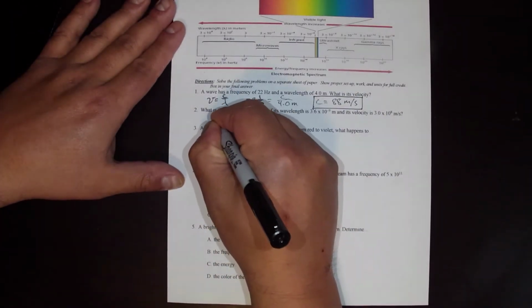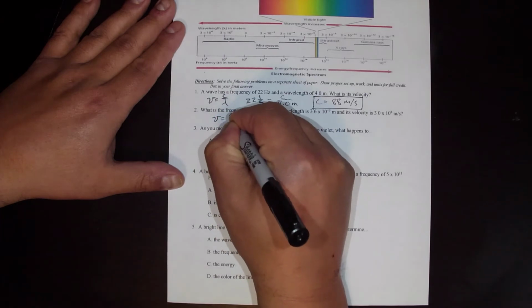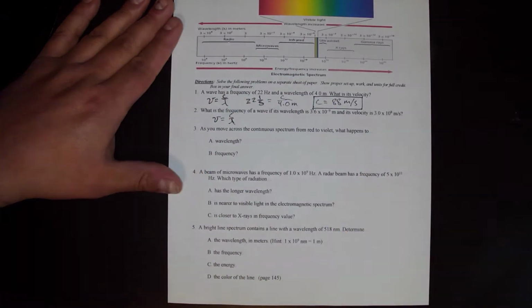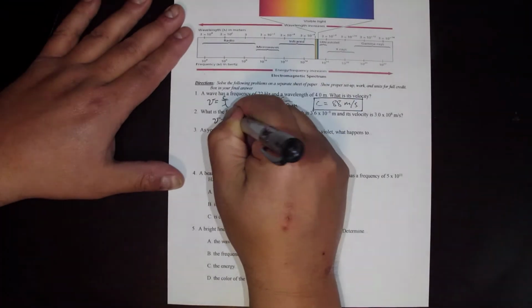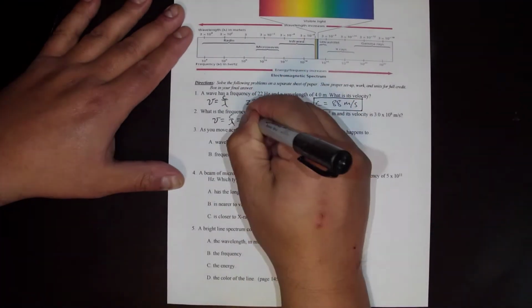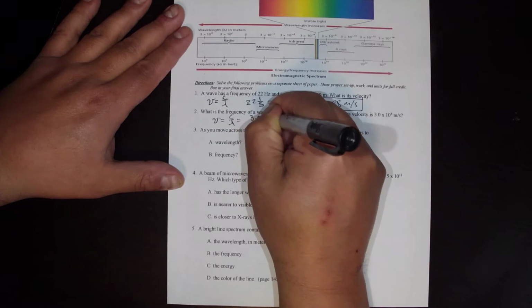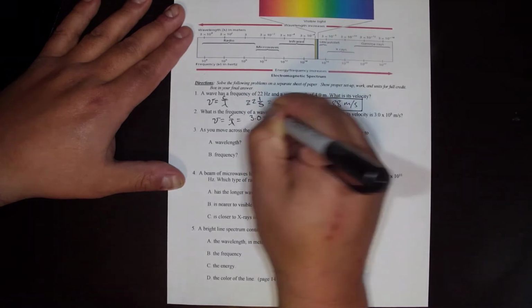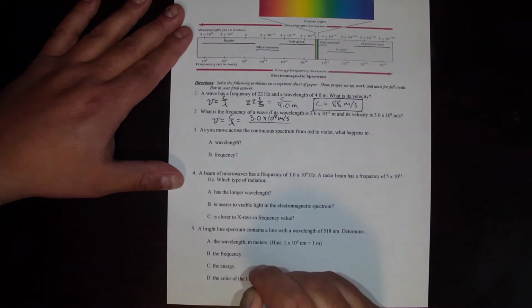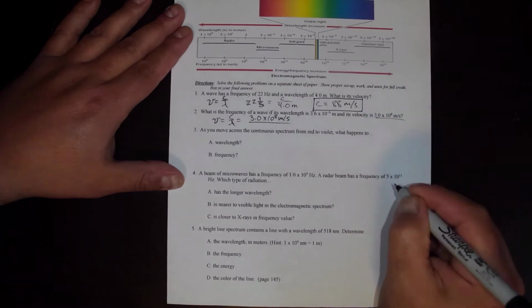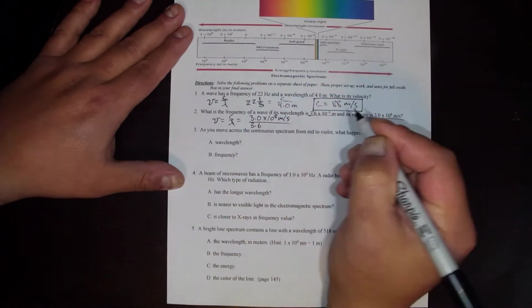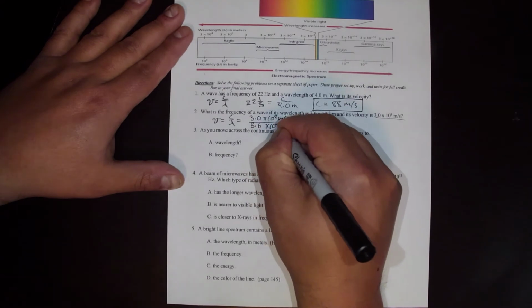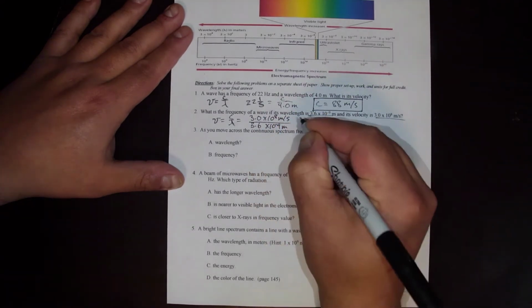So now we have this equals C over lambda. I don't know why I always write down the same equation. I wrote it up above, but it just kind of seems to help me out. And then we'll put this up here. So this is 3.0 times 10 to the 8th meters per second. And then down on the bottom is going to be the wavelength, 3.6 times 10 to the negative 9 meters.